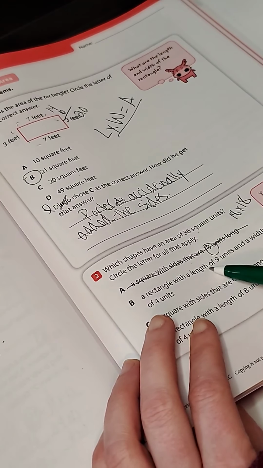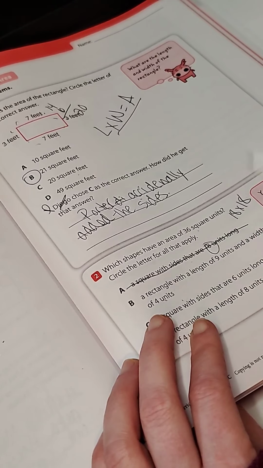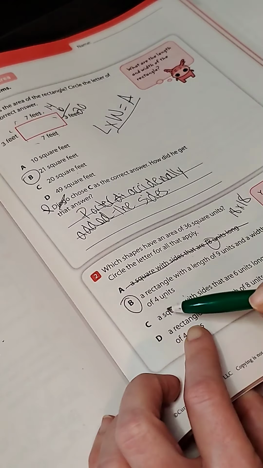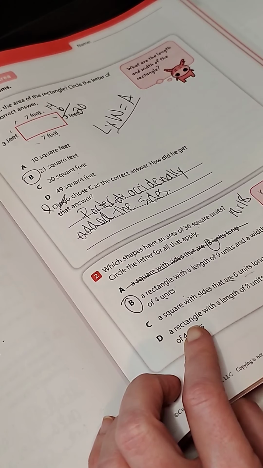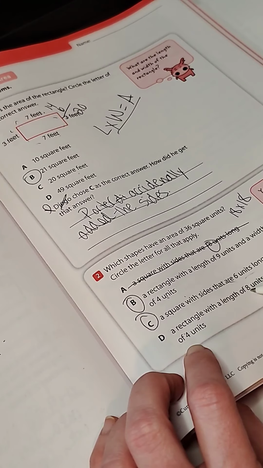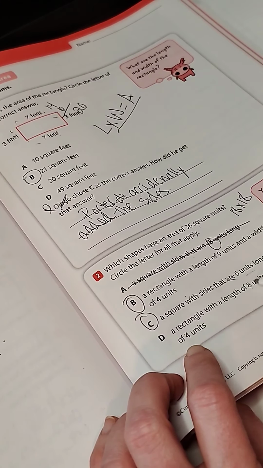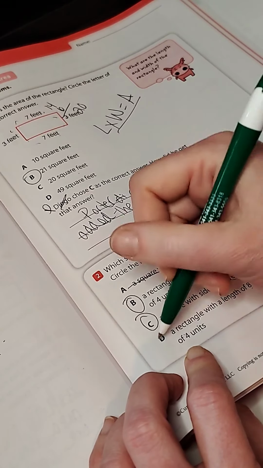A rectangle with the length of 9 units and a width of 4, 9 times 4, that does equal 36. A square with sides that are 6 units long, 6 times 6, 36. A rectangle with a length of 8 and a width of 4, 8 times 4, close to 36, but it's not, it's 32.